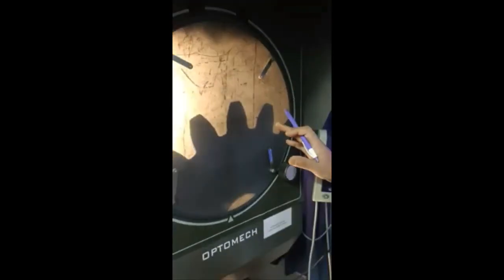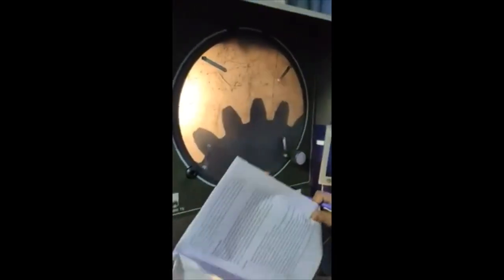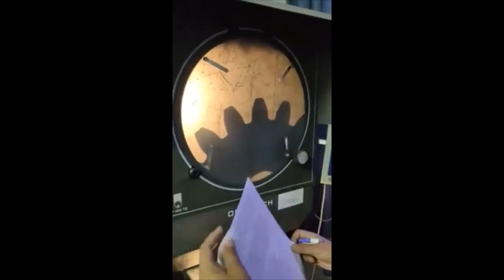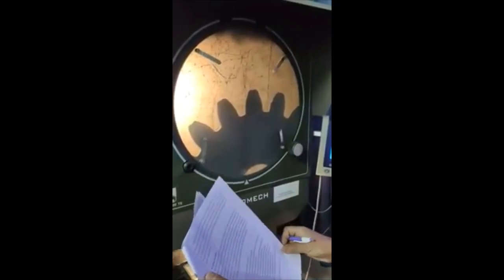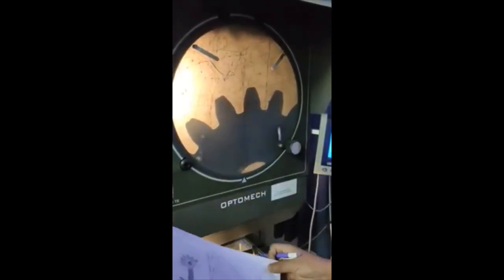After getting the involute profile and tracing profile, I will do the graph and find the PD of this gear tooth.